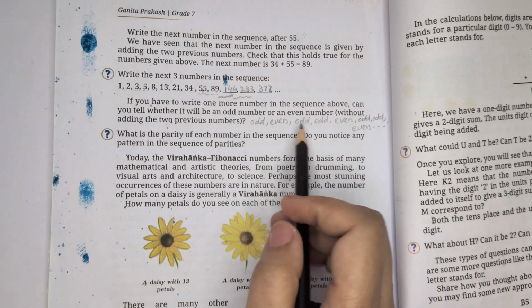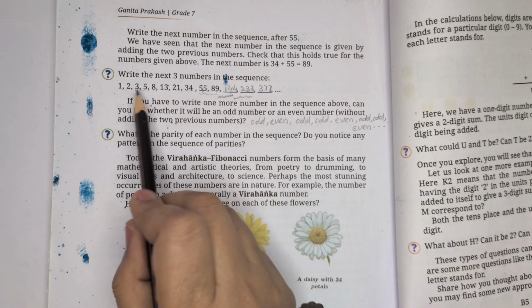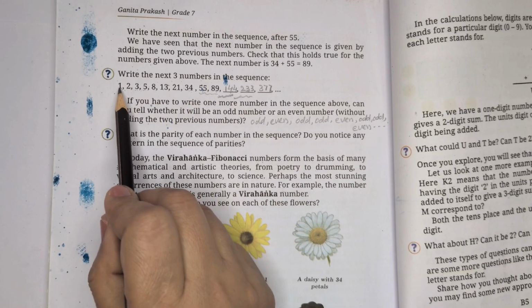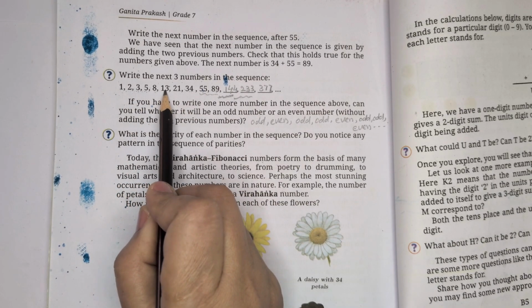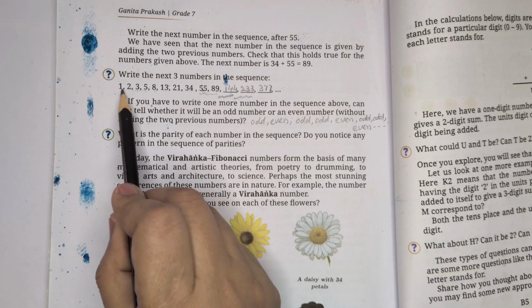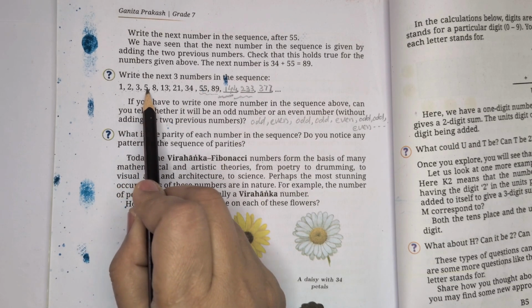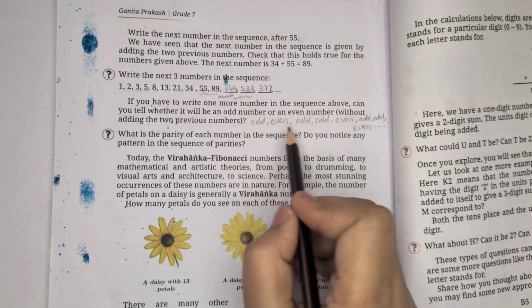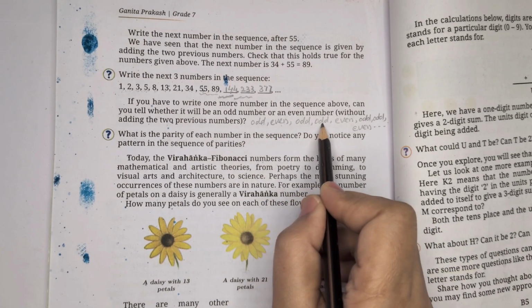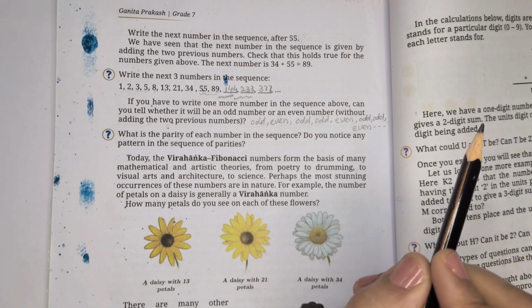And the pattern we can see is odd, even, odd. Odd number, even, odd. Or we can say odd, even, odd, odd, even, odd, odd, even, like that. The pattern is going like that.